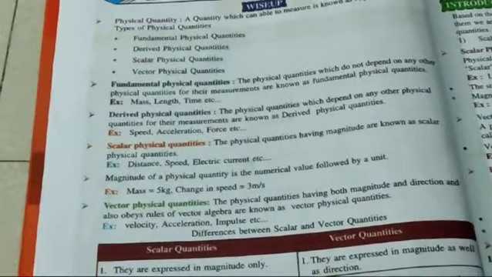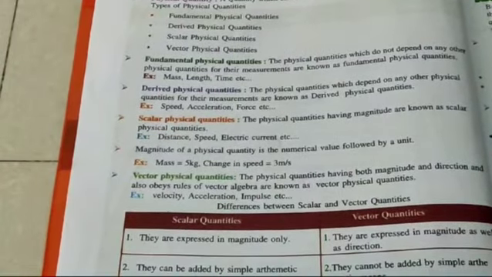So first, what is scalar physical quantity? The physical quantity having only magnitude but no direction. Like distance, it does not have any direction. It only has magnitude.